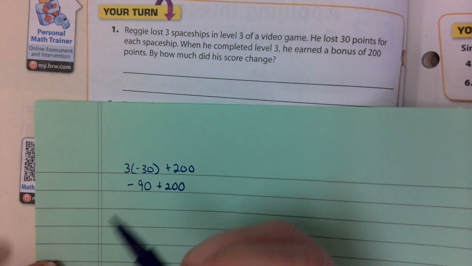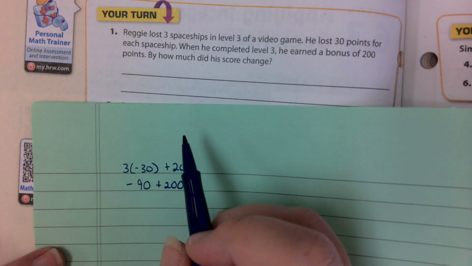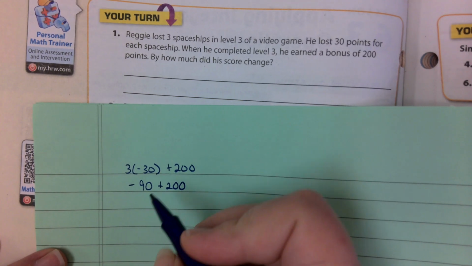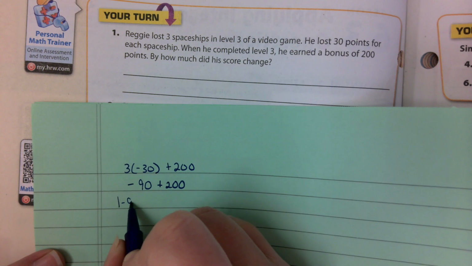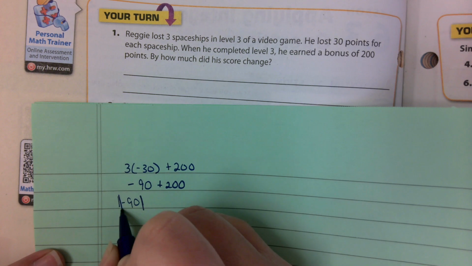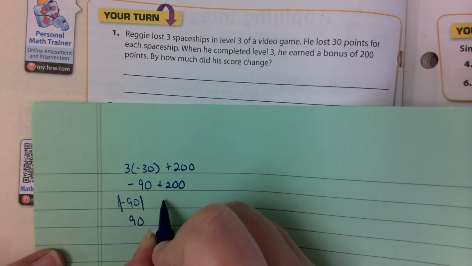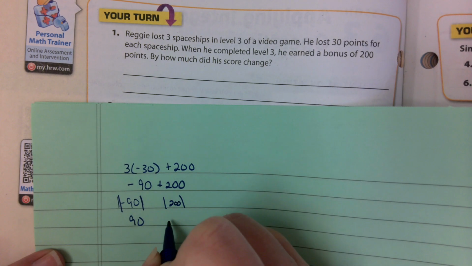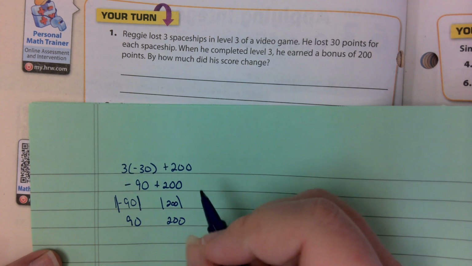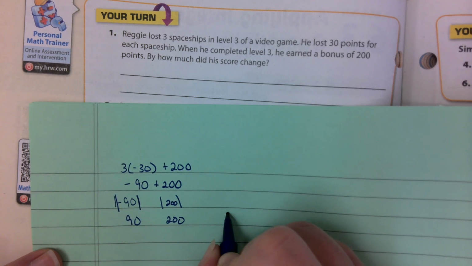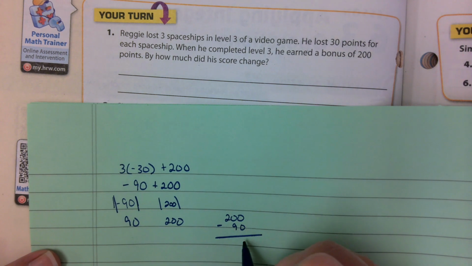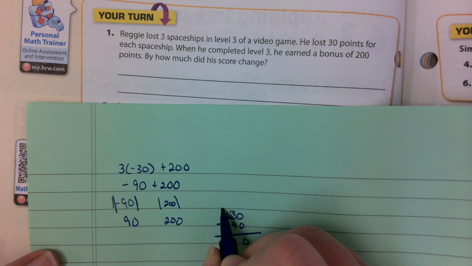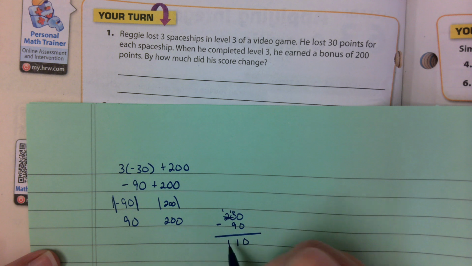All right, so it said find the absolute value of the integers. So the absolute value of negative 90 is 90. And then the absolute value of 200 is 200. And then it's going to find the difference. So we just need to subtract 200 minus 90. When I do that, 0, this is 10, 1, 1, and then 1.